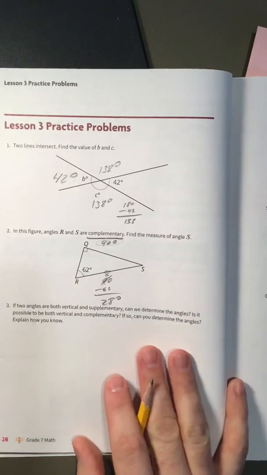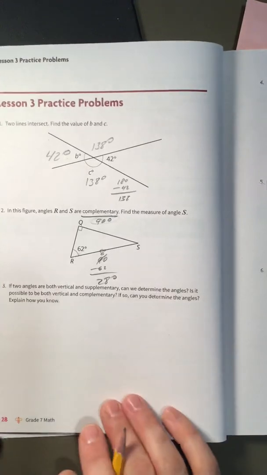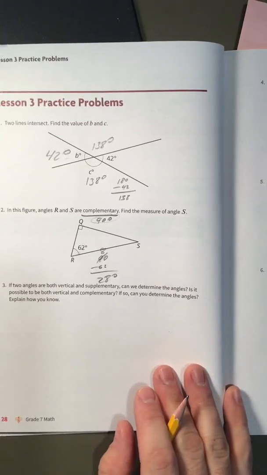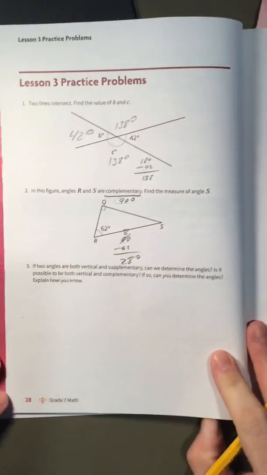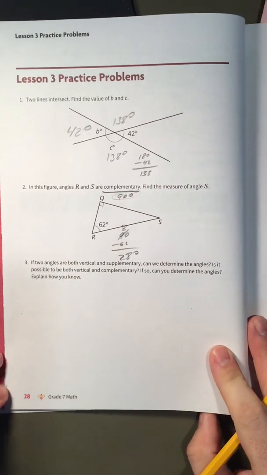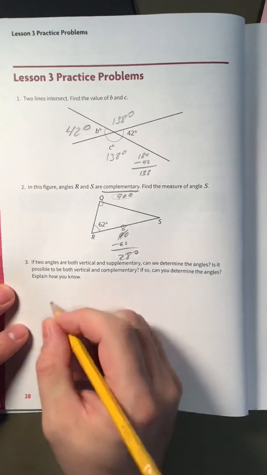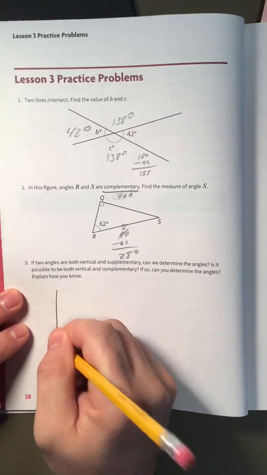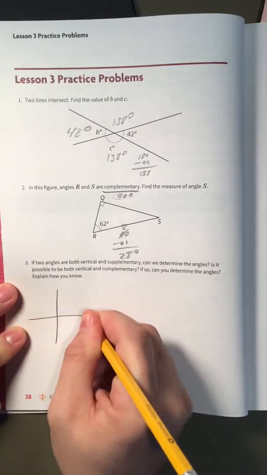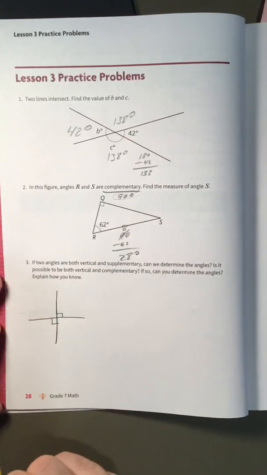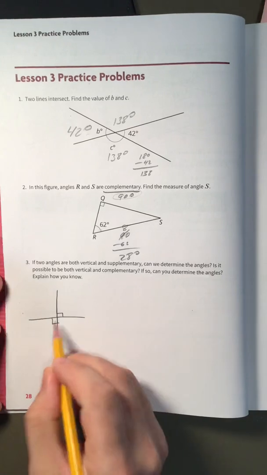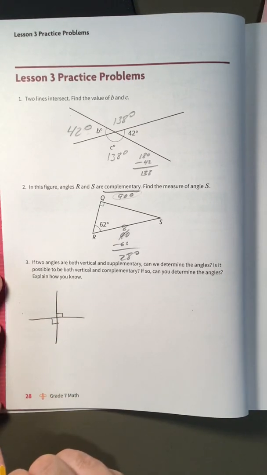28 degrees. Number three, two angles are both vertical and supplementary. Can we determine the angles? So vertical means they're across from each other. Supplementary means they add up to 180. Can we determine the angles? Well, if they are vertical and add up to 180, the only way to do that would be to have 90-degree angles. So yes, it is possible, vertical and supplementary.